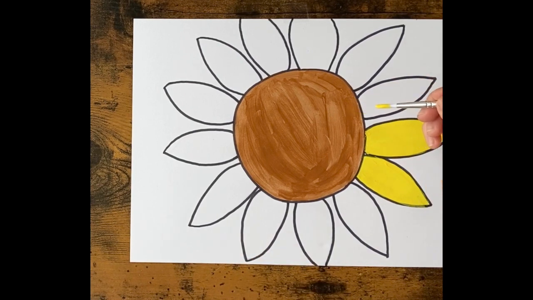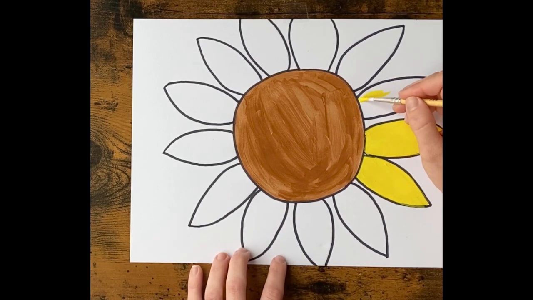Try not to get your hand in the wet paint. If you've already painted a petal, it may be easier to turn the paper as you work so that your hand will not get in the paint.